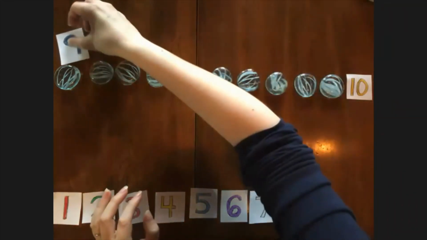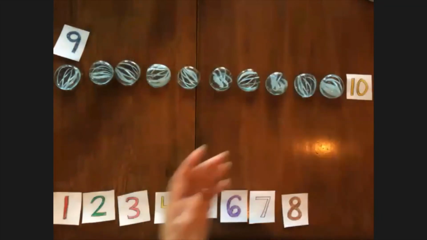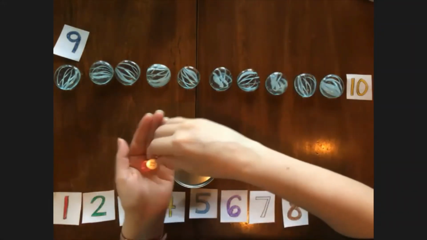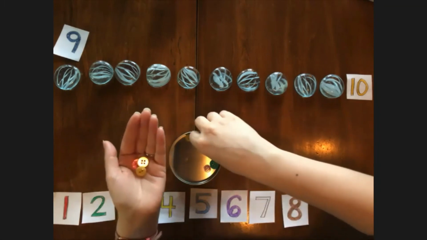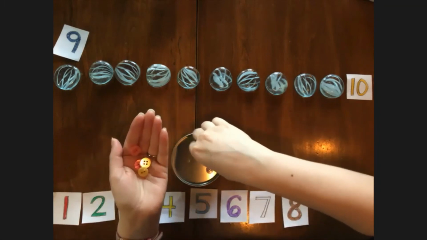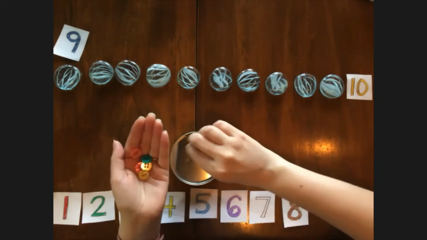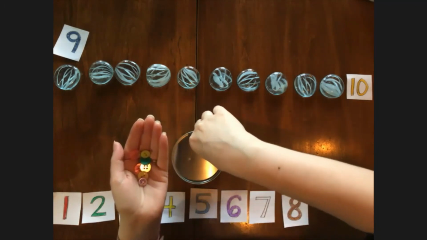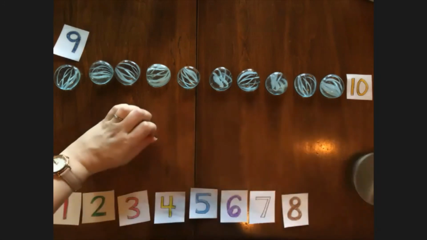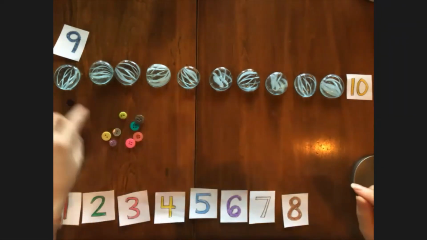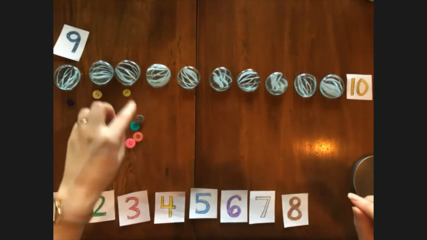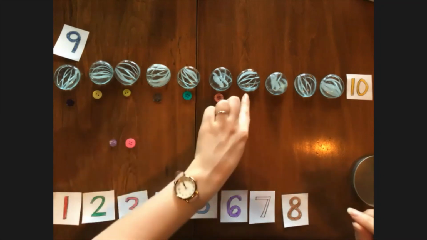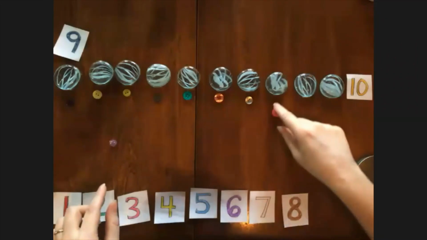Lastly, let's put out 9 buttons first. 1, 2, 3, 4, 5, 6, 7, 8, 9. 1, 2, 3, 4, 5, 6, 7, 8, 9.